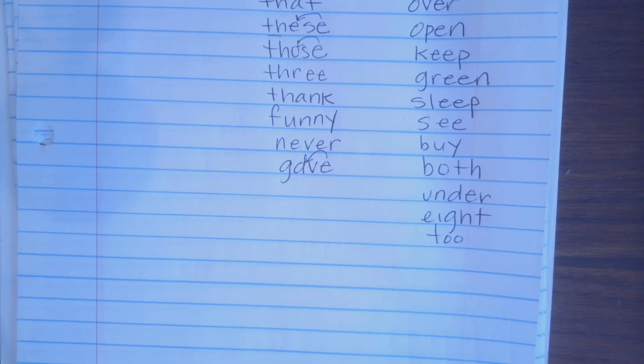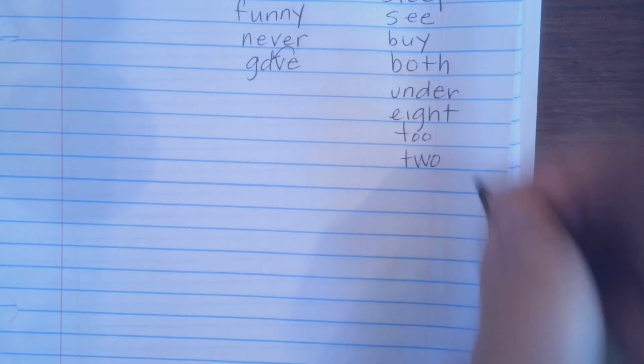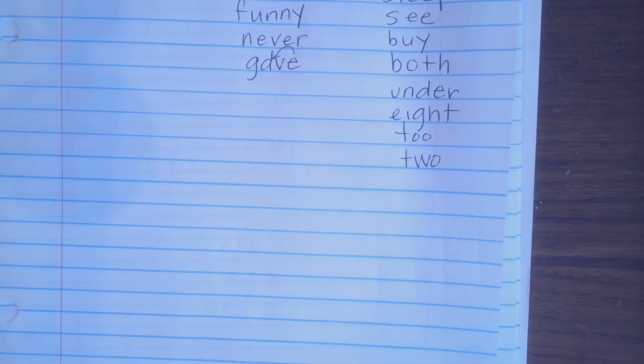So spell that. That is a sight word as well. Then the next one is two. I went to the park.